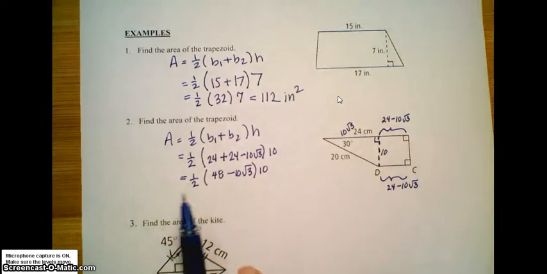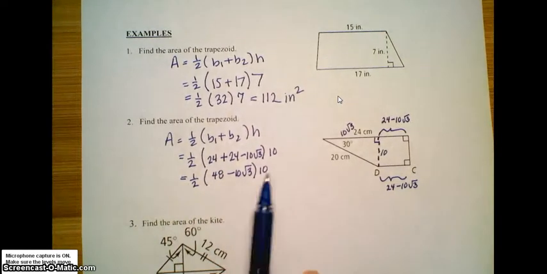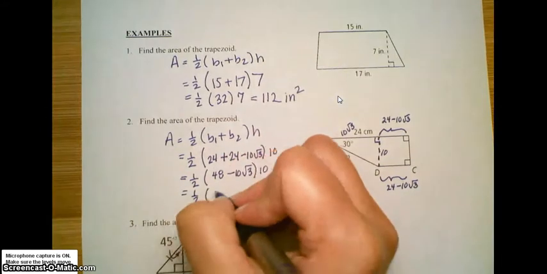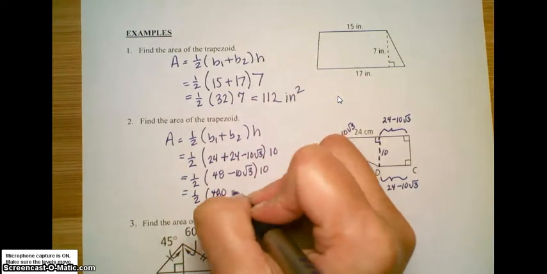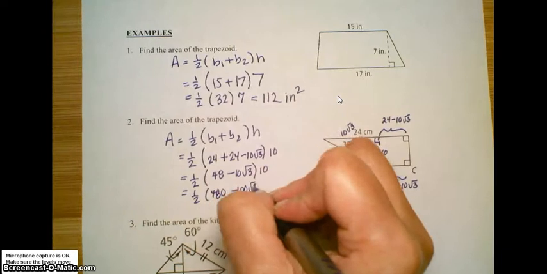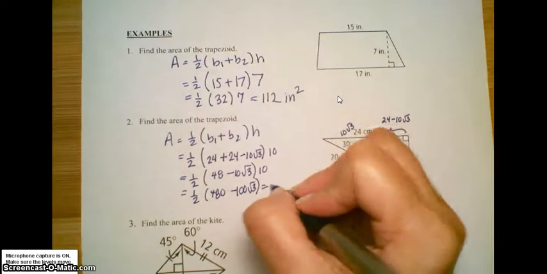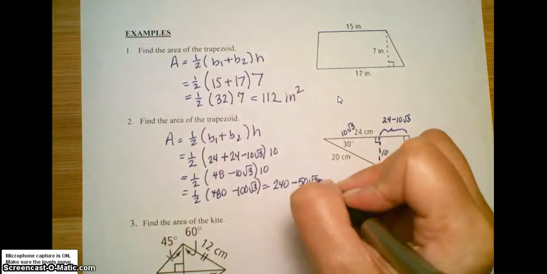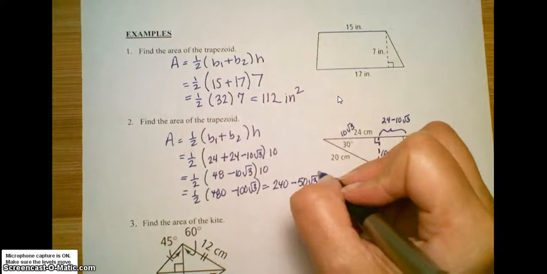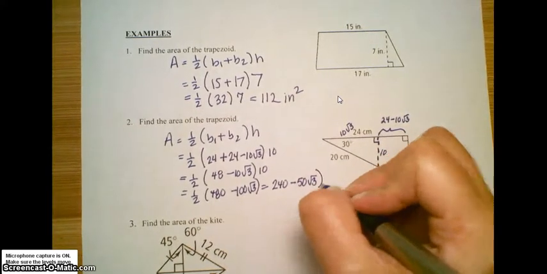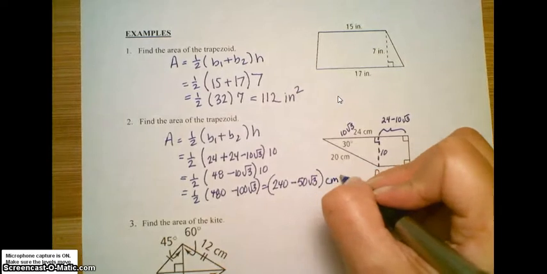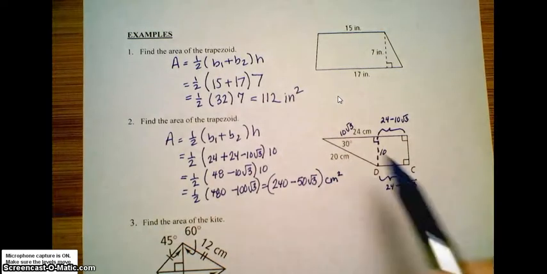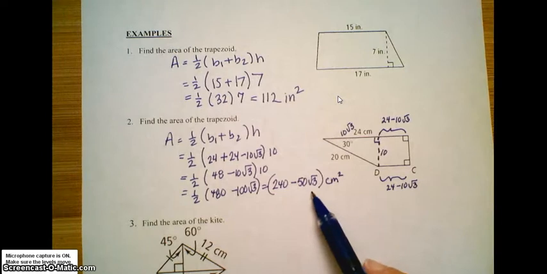And then I'm going to do the easiest thing, which is to distribute the 10 first. And then cut everything in half. So 240 minus 50 square root 3. And our units are centimeters, and the way we usually write that is we put parentheses around to say that the centimeter squared applies to both the 240 and the 50 root 3.